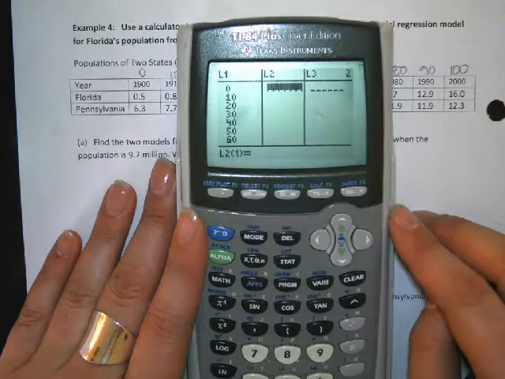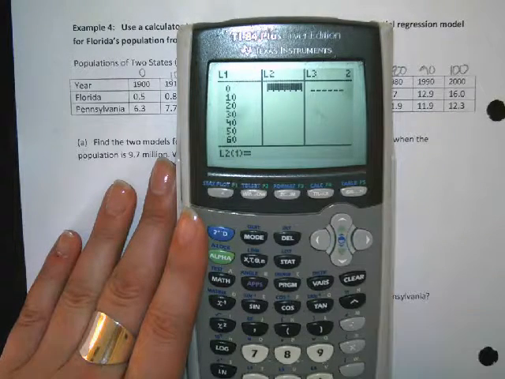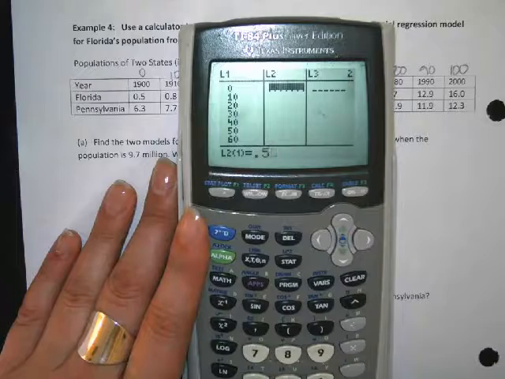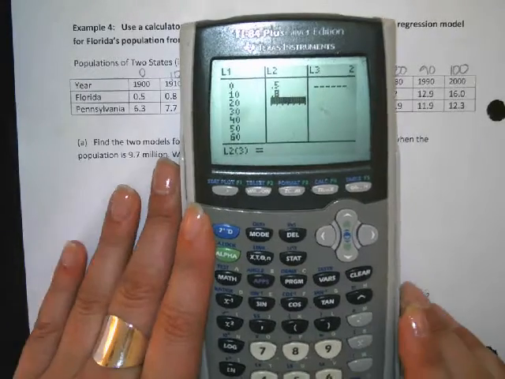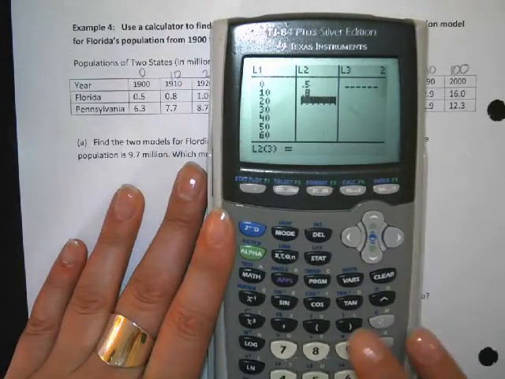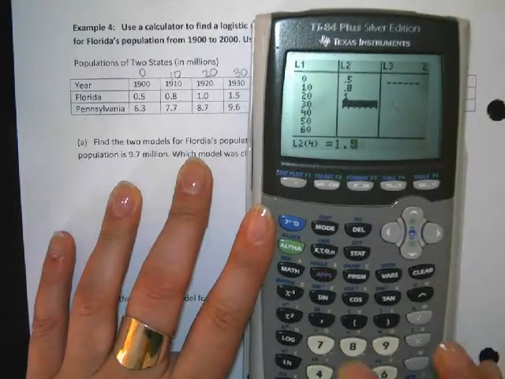And then in list 2, L2, you're just going to type in Florida. We are not typing in Pennsylvania. Do not type in Pennsylvania. We're only doing Florida. So 0.5, 0.8, 1, 1.5.